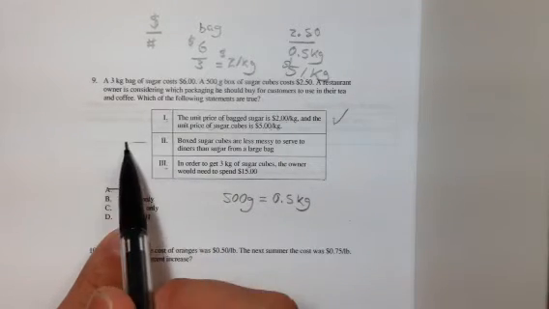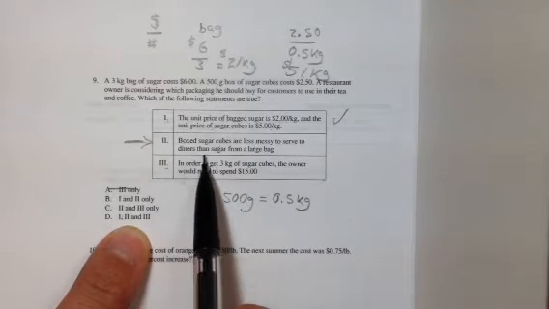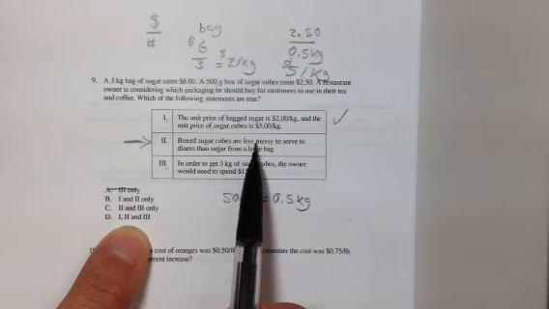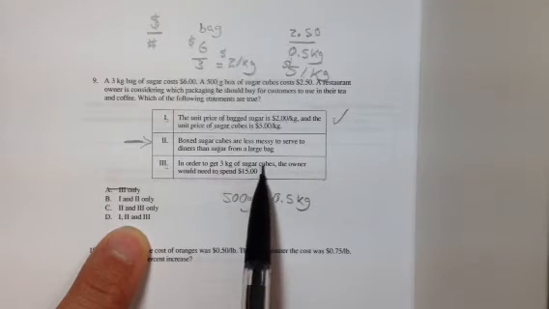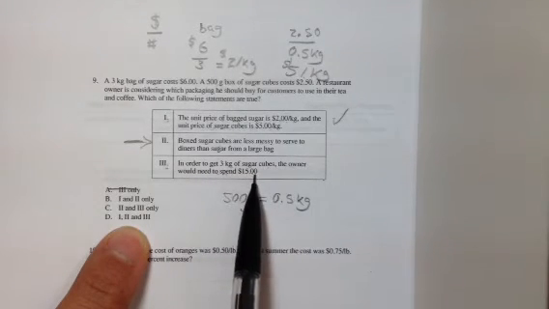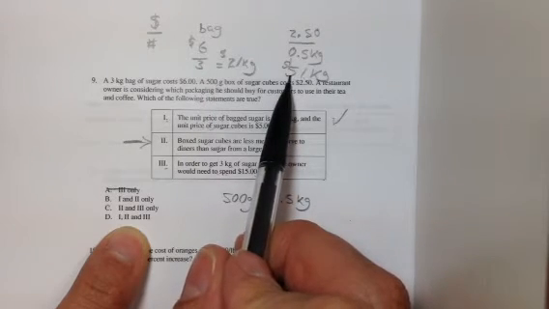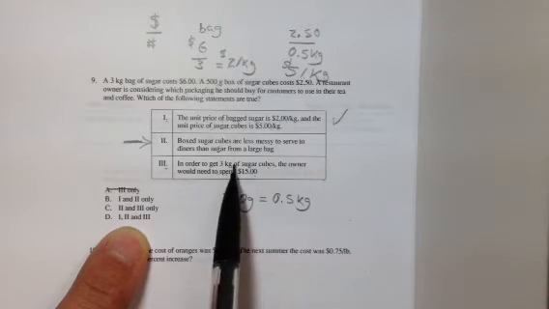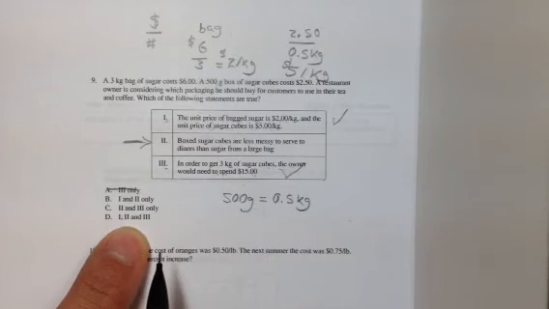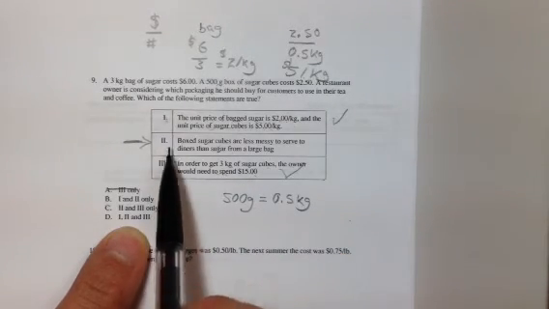Let's take a look at number 3, and you totally ignore number 2 because really, who cares about this? There's no math in it. For number 3, it says, in order to get 3 kilograms of sugar cubes, the owner would need to spend $15. Is that true? Yep, because it costs $5 per kilogram for the sugar cubes, so if they bought 3 kilograms, it would definitely be $15. So 1 and 3 have to be right.